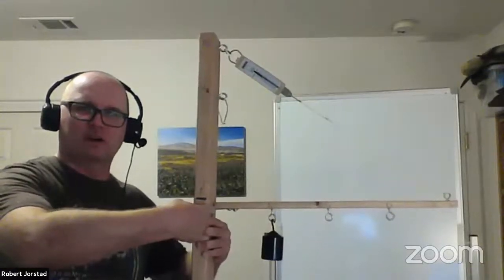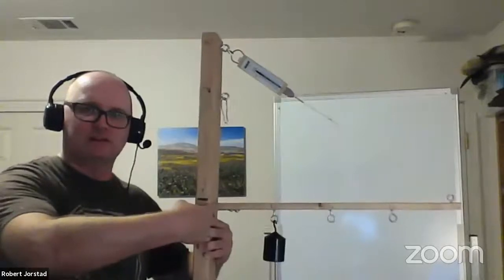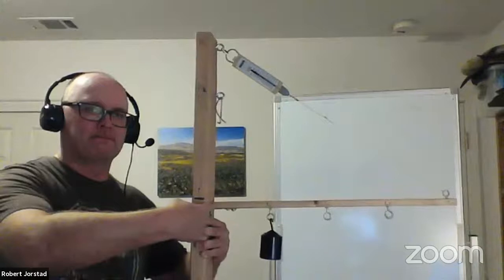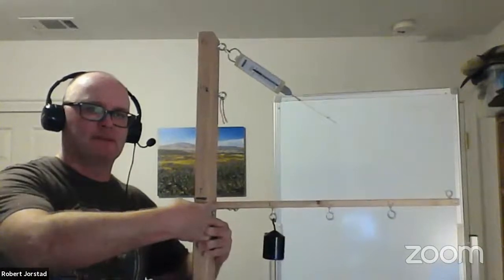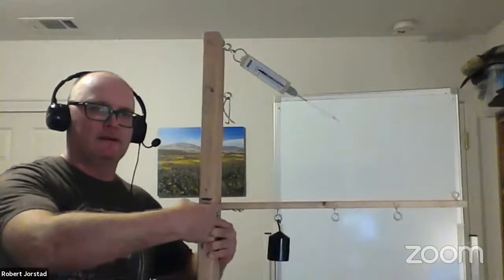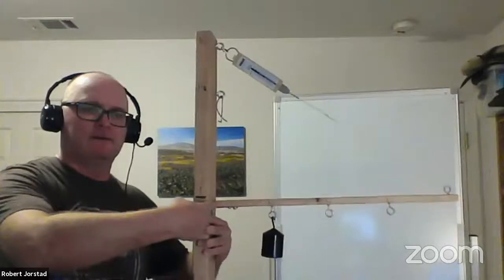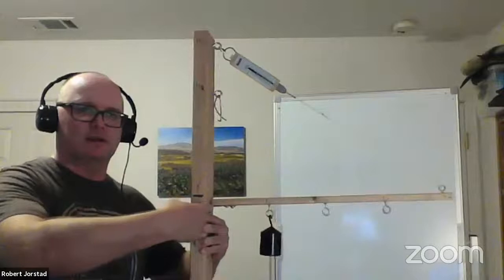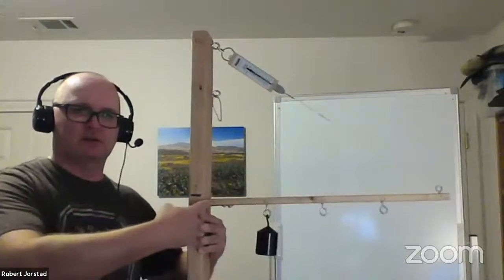When you do sum of torques about this point, which forces drop out? What do you think? If we do sum of torques about this point. Gravity? No.